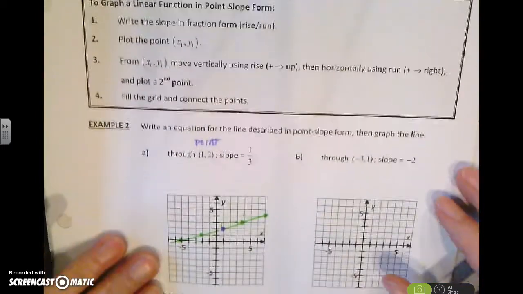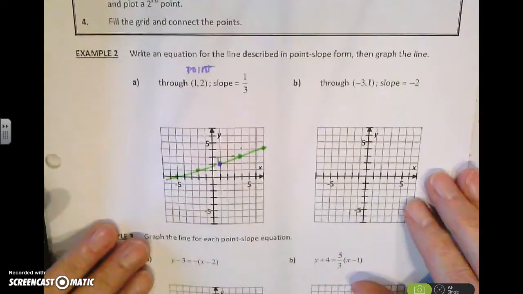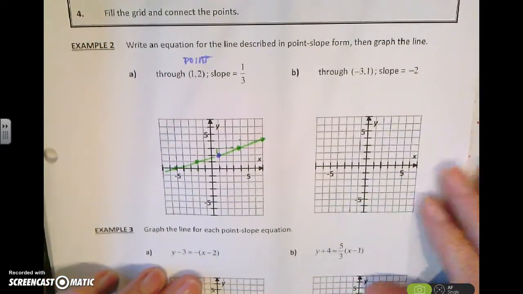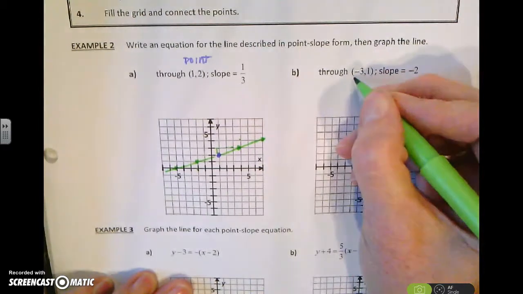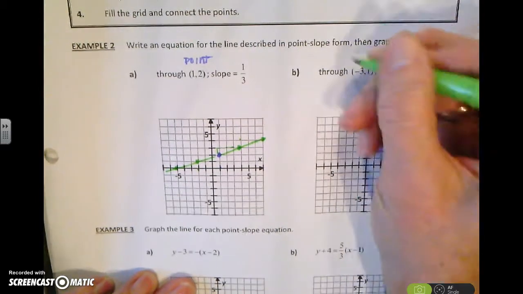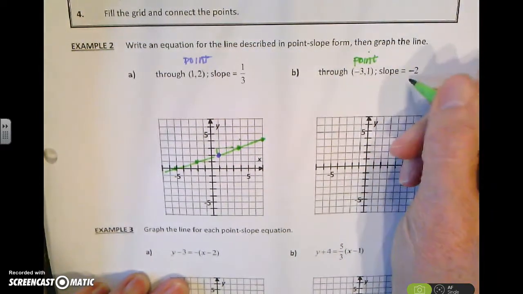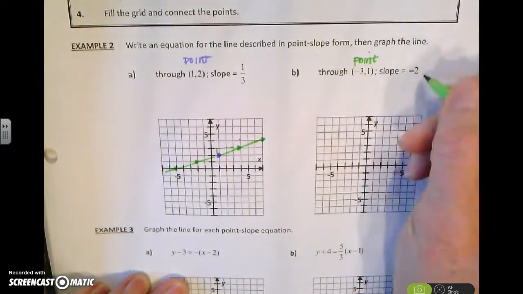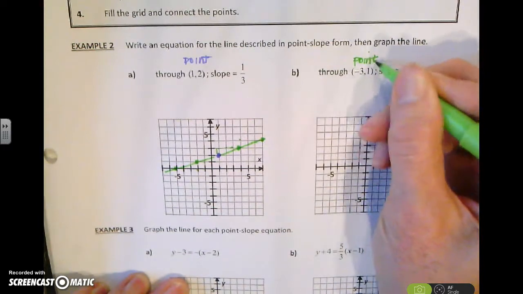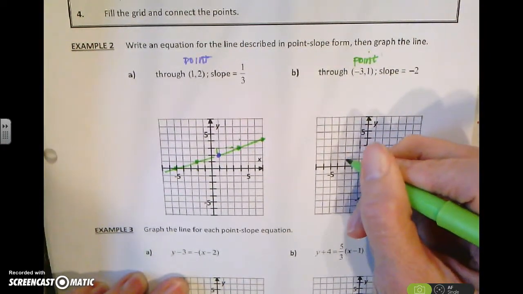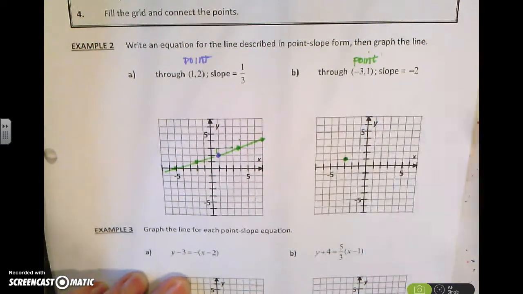Okay, again on page 19, let's finish example 2 here and graph the line that is described. So we're going to go through negative 3, 1, which is a point on the graph, and it's going to have a slope of negative 2. So we've got a point and a slope. So we're first going to plot this point, negative 3, 1: negative 1, 2, 3, up 1. So we're going to plot the point.